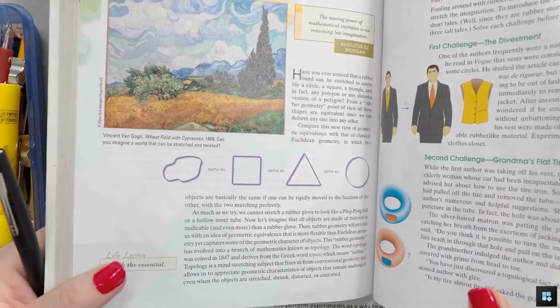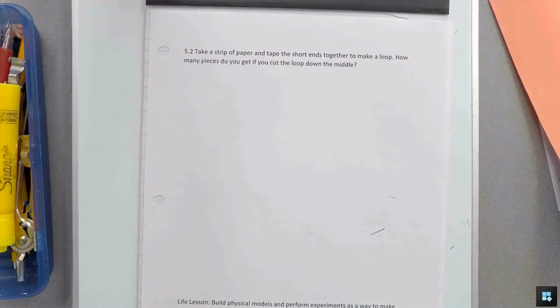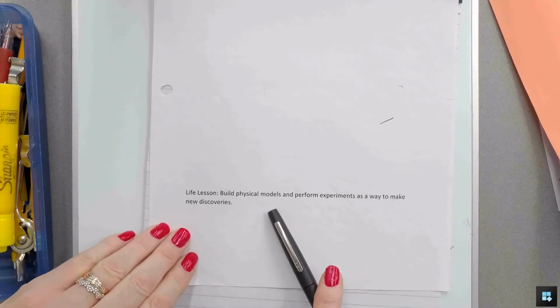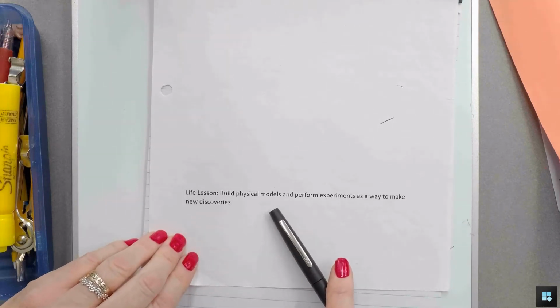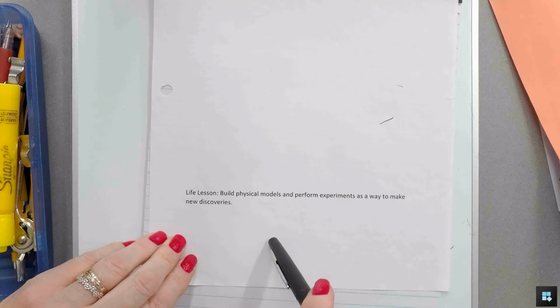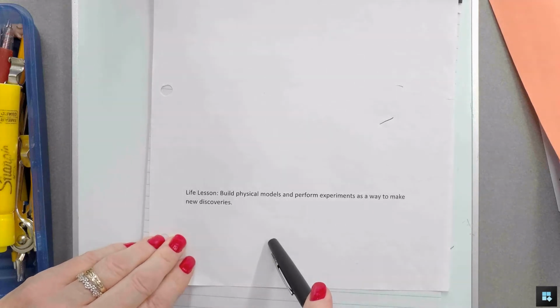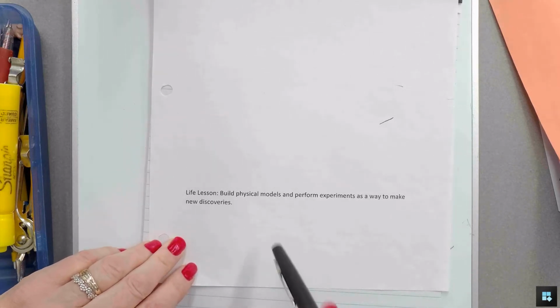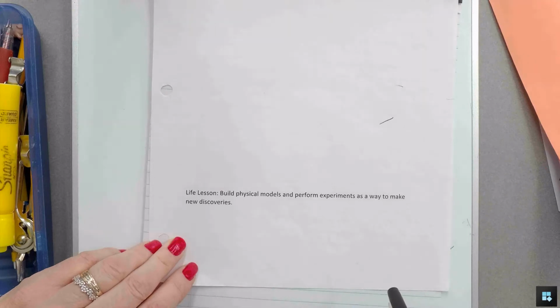We're just looking at section 5.2, and we started that section by taking a strip of paper and making a loop, and then we're going to examine the loop. The life lesson in this section is to build physical models and perform experiments as a way to make new discoveries, and that's what we're going to be doing in this class. So lots of hands-on work today. Did anybody take a science class where you would write in your notebook a hypothesis and then do the experiment and write the results? That's what we're doing today.